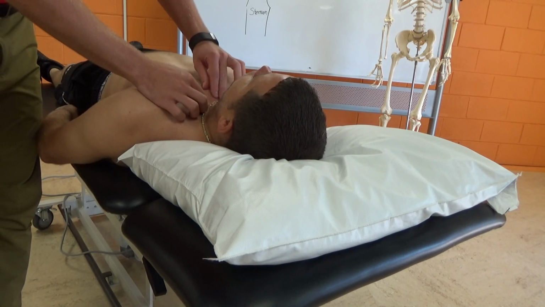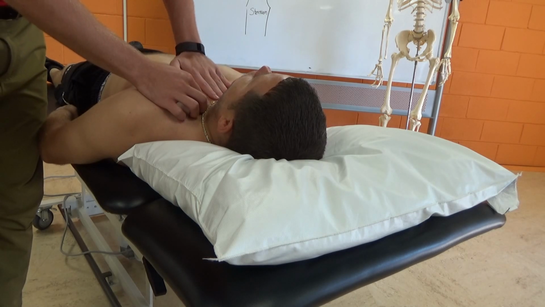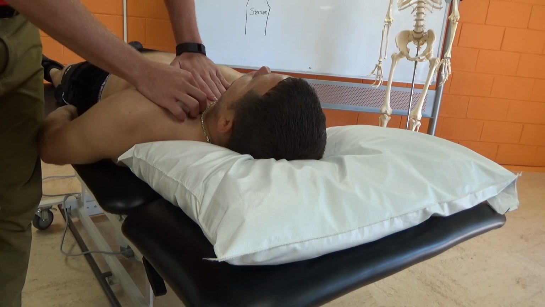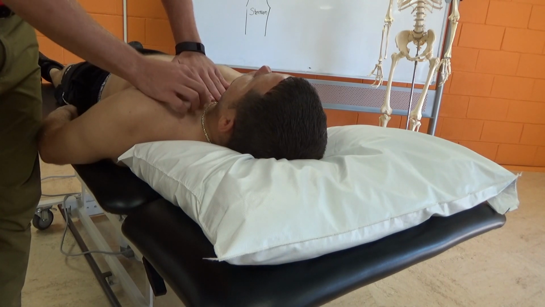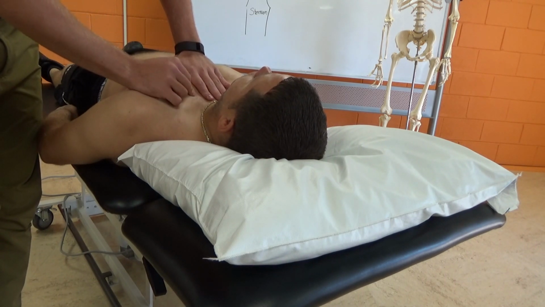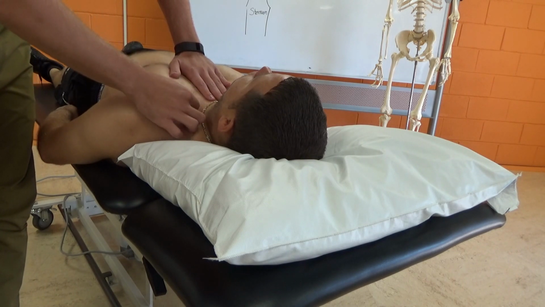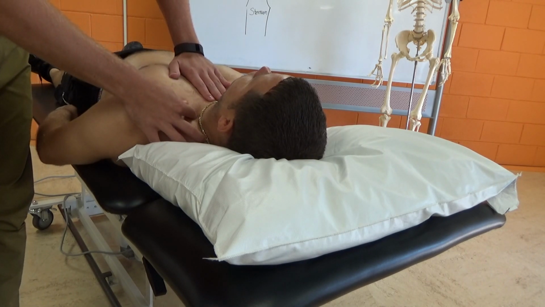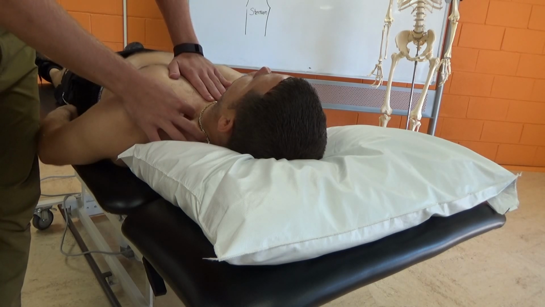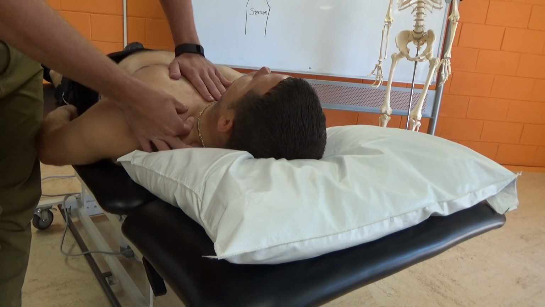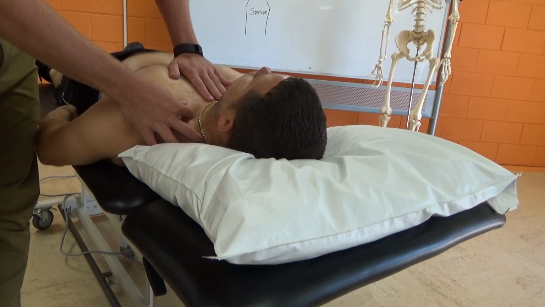During this test, one hand can be placed on the sternum, specifically the manubrium, and that will be stabilized, and one finger can be placed over the joint line. The other hand is placed in the middle portion of the clavicle, and then I'll ask the patient to actively elevate their arm, and I will assess the posterior rotation of the clavicle.